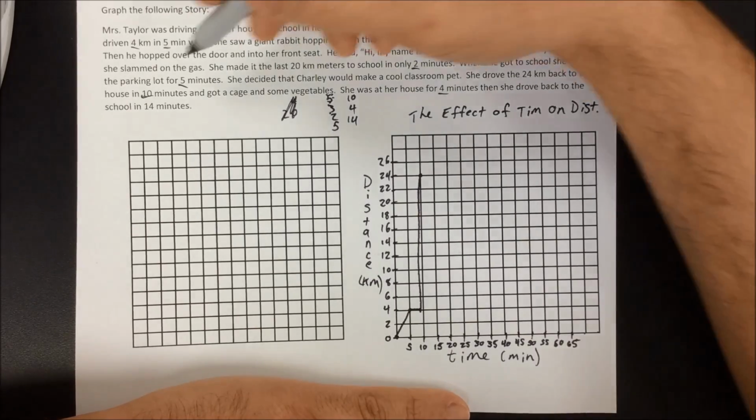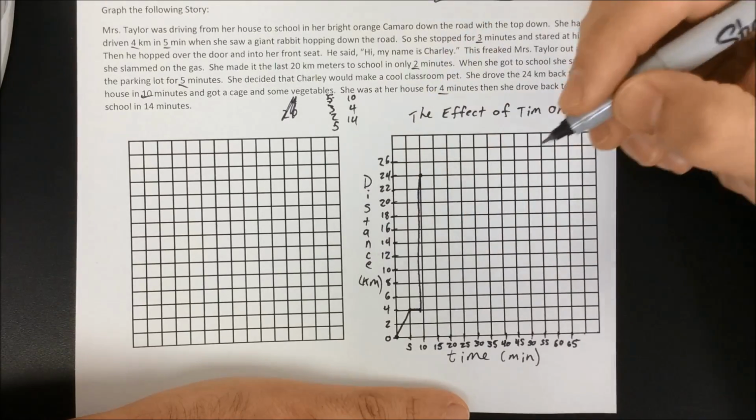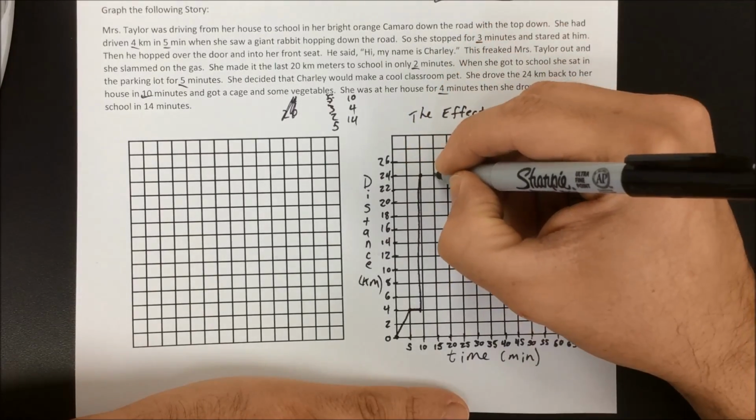When she got to school, she sat in the parking lot for 5 minutes. So now she's not moving again. And we know 5 minutes, so she's going to stay at 24 kilometers because she's 24 kilometers away from her house. And she stays there for 5 minutes.